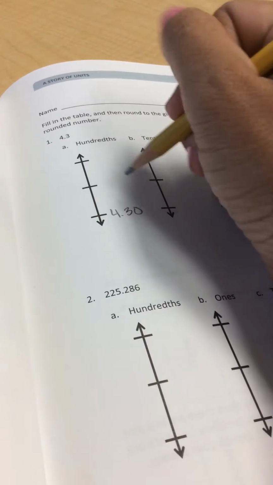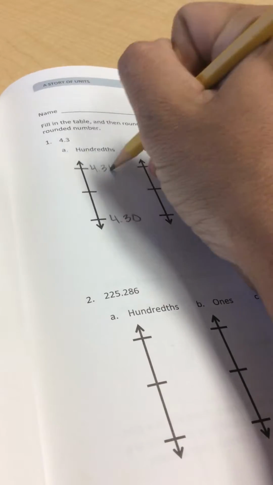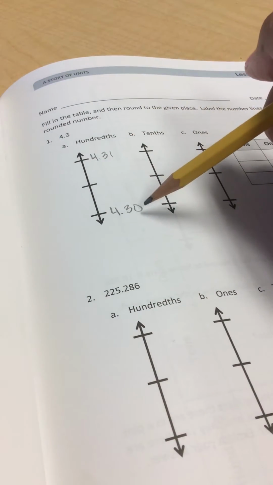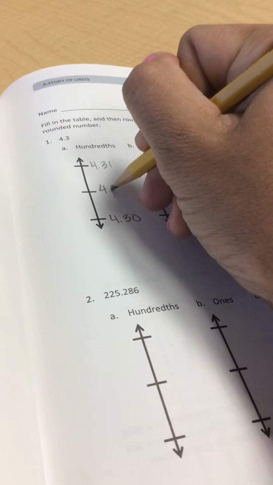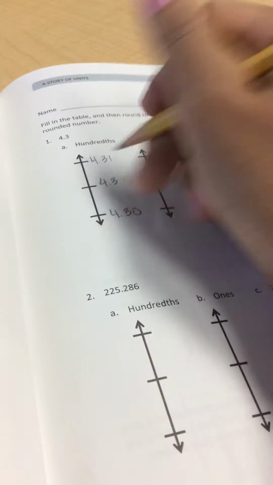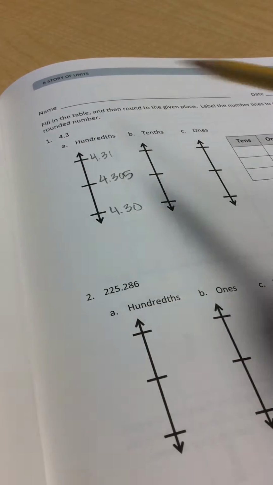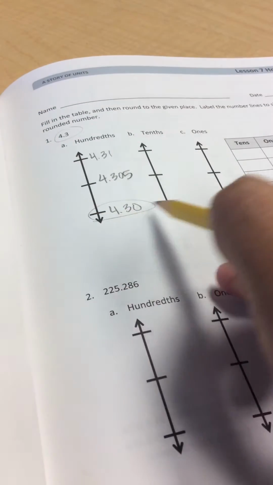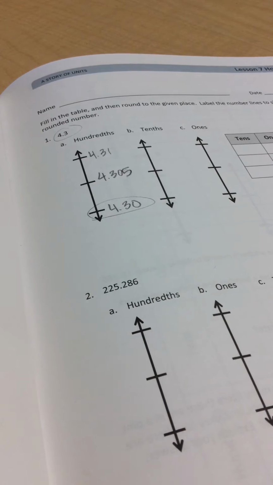And then we would look up here and say, well, what's the next hundredth up? It's 4 and 31 hundredths. And then we would have to decide what's the midpoint between 4 and 30 hundredths and 4 and 31 hundredths. Well, that would be 4 and 305 thousandths. And then we can look at our actual number, which is 4 and 3/10, which is down here, and we would round down or stay where we are in this case, at 4 and 30 hundredths.